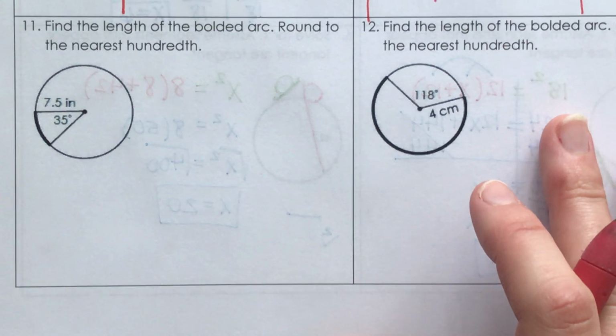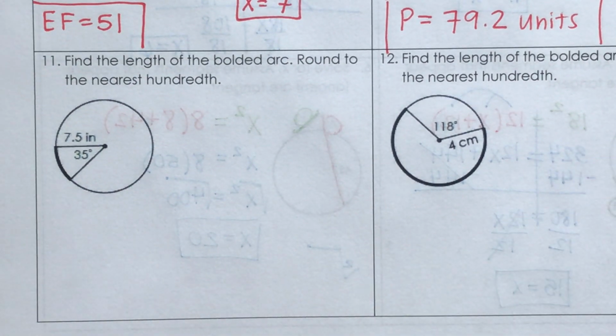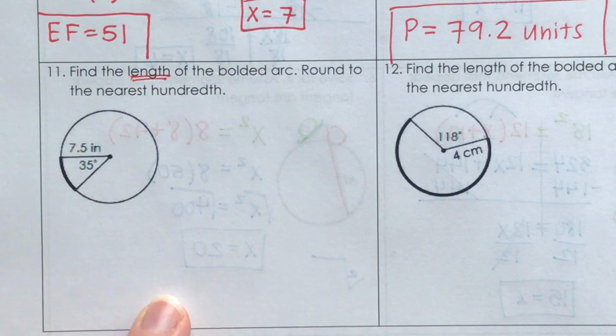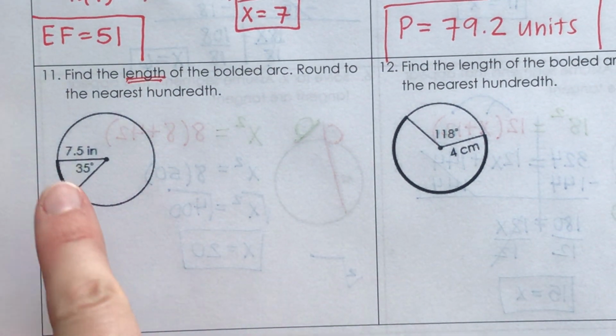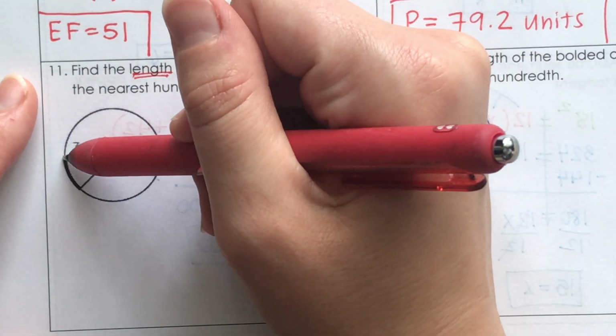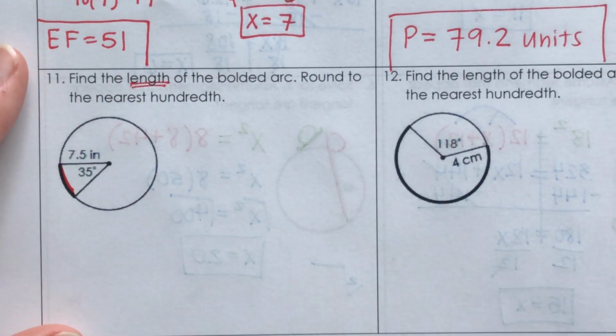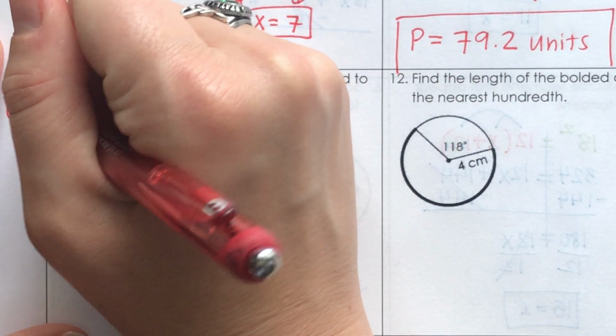All right, we are almost done. Number 11, find the length of the bolded arc. Round to the nearest hundredth. Okay, so if we are looking for the length in a circle, remember length is talking about if this whole thing is a pizza, it's like how long is the crust of this one piece of pizza right here, right? So length is, remember, you're thinking about the crust of a pizza.